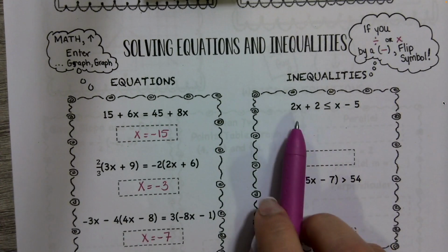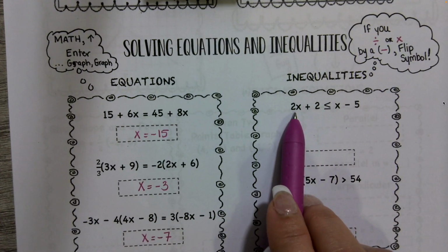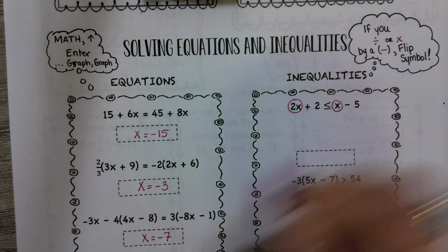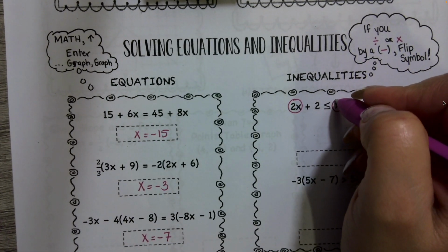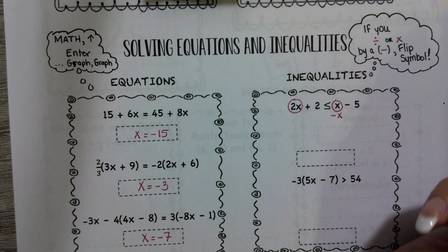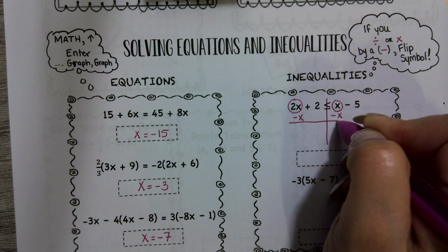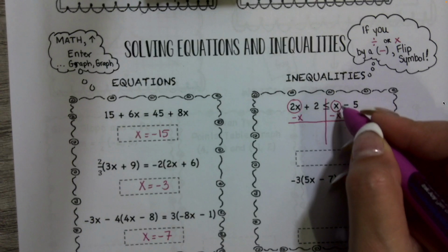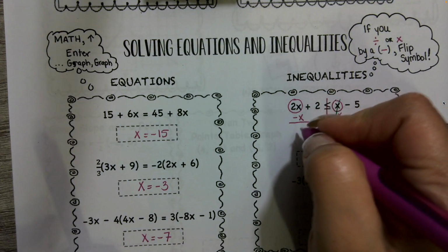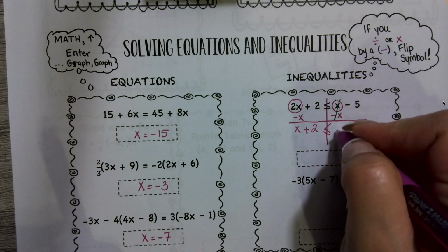So how do you do it? You simply just move the like terms by themselves. Like for example, I always tell my students that these are friends, so they need to be together. So I'm going to move this one over here, or I can subtract negative x. If I draw my line, I subtract negative x from this side to be able to get rid of that x and move it over here. So therefore, I would have x plus 2 less than or equal to negative 5.